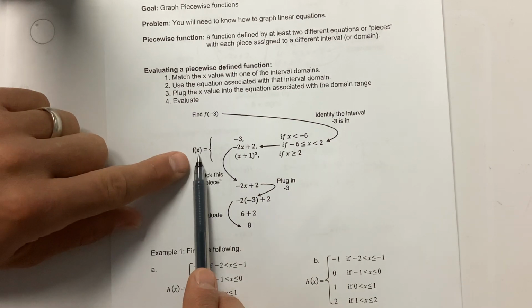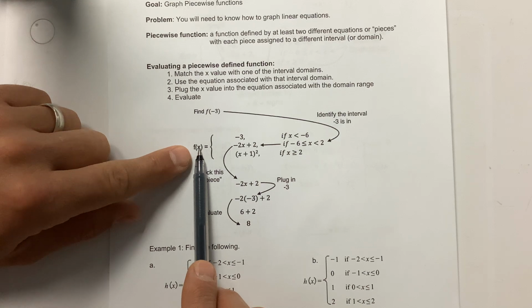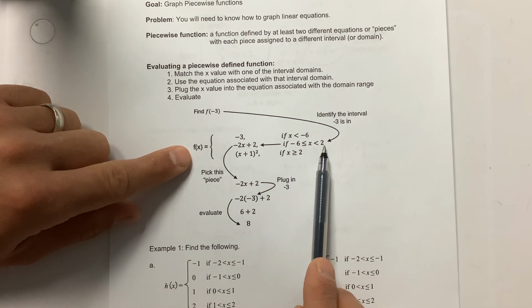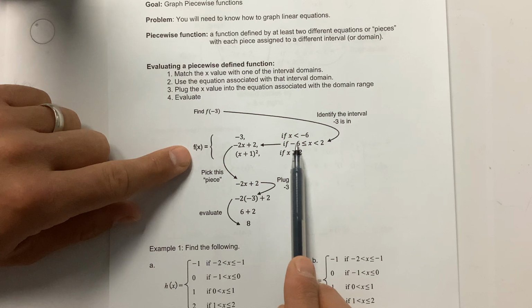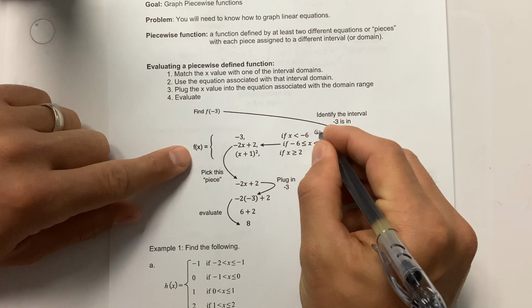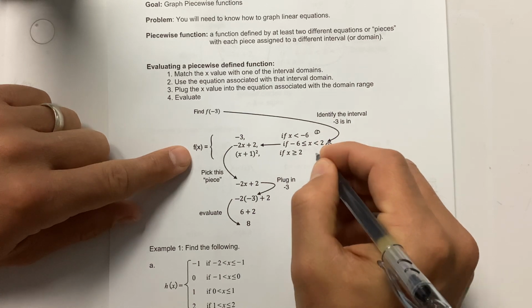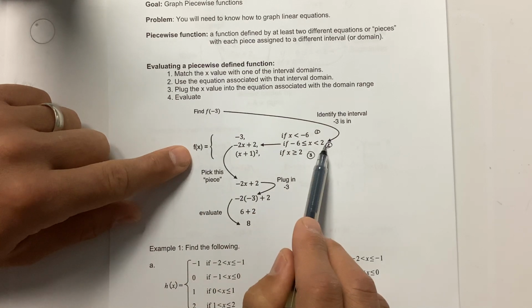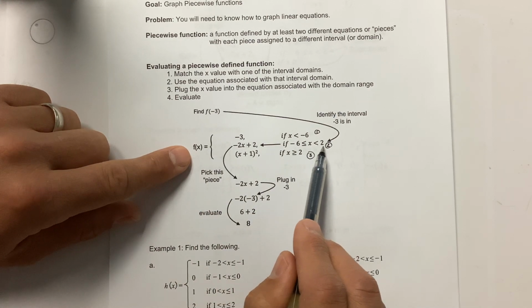So you're going to go to the f function, and the first thing you're going to do is consider which interval negative 3 is a part of. Is it a part of interval number 1, 2, or 3? And negative 3 is a part of the second interval.